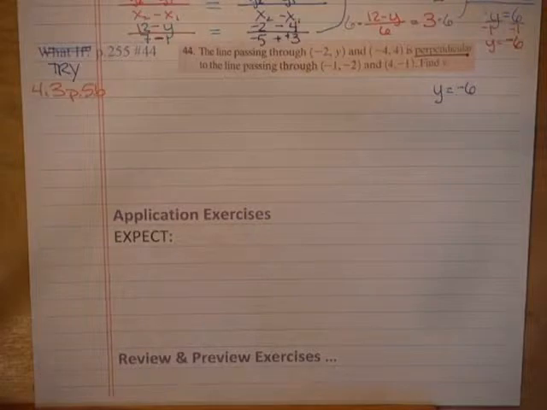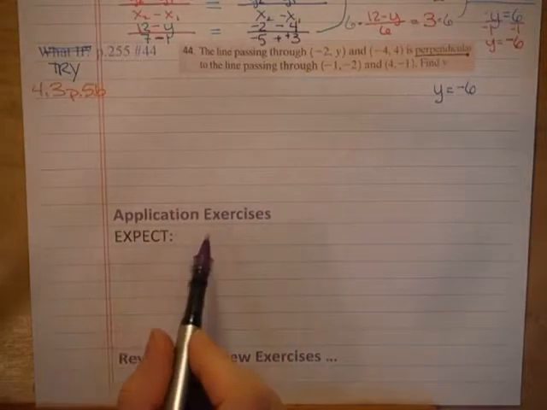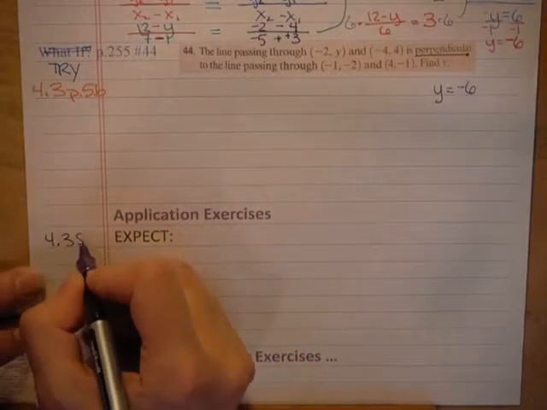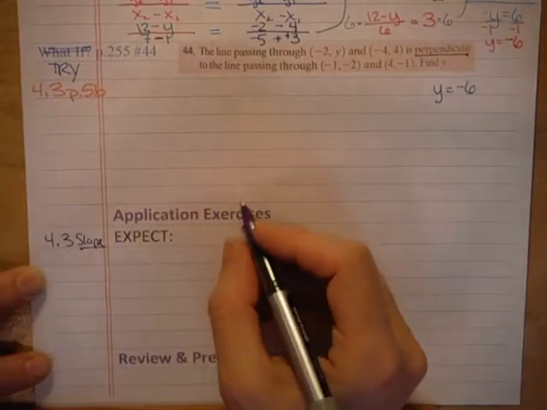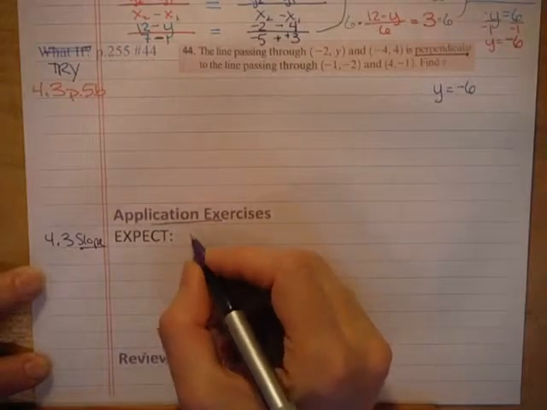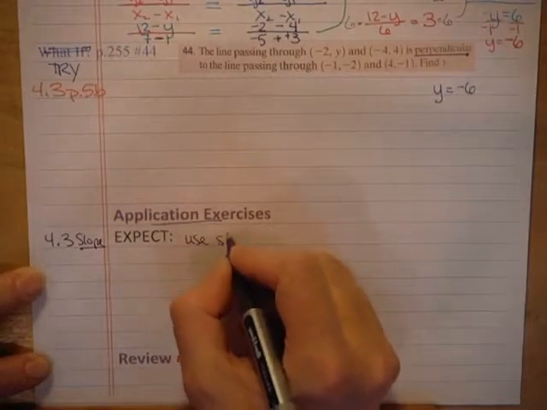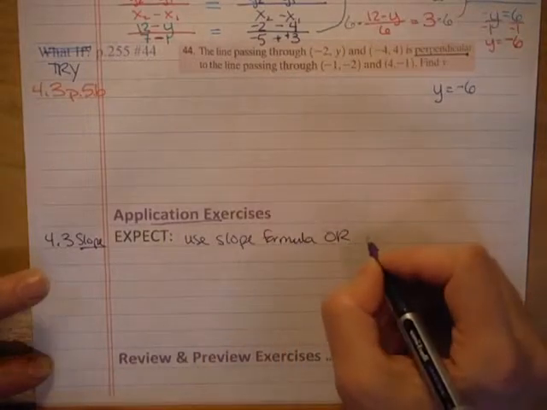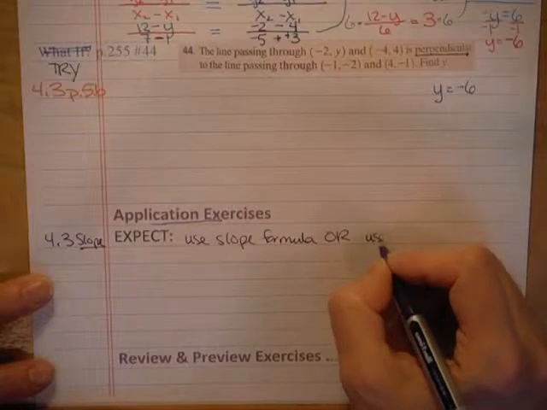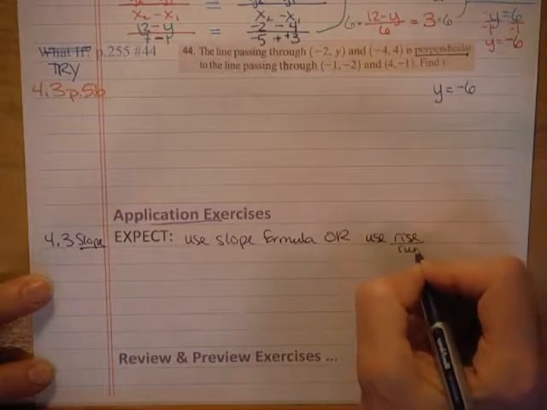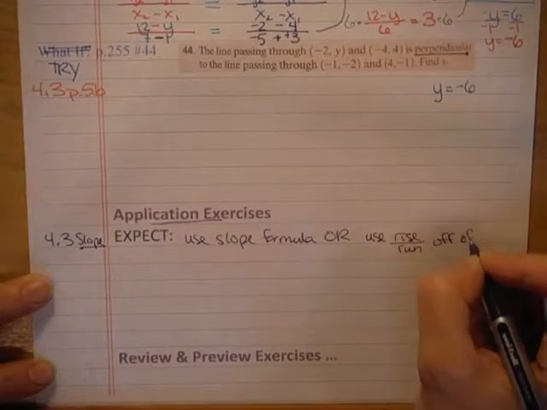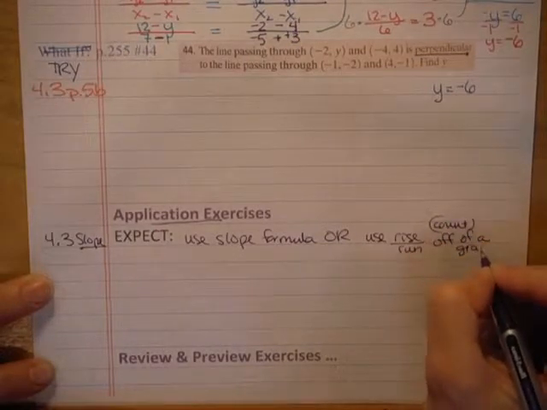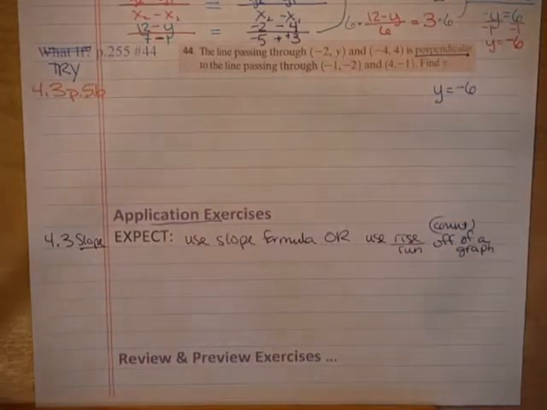For those of you that it might be a little bit of a struggle, let's talk about the application exercises. What can you expect? We're in section 4.3, simply called slope. So you can expect that the application exercises they give you are going to use the slope formula. Or they're going to have you read off of the graph and use rise over run. Count it off of a graph. Okay, so that's what you can expect with the application exercises.